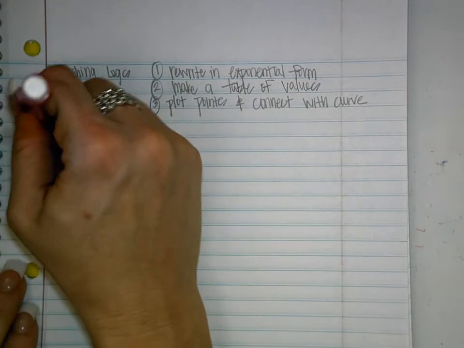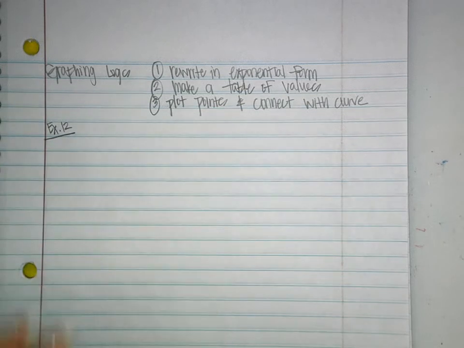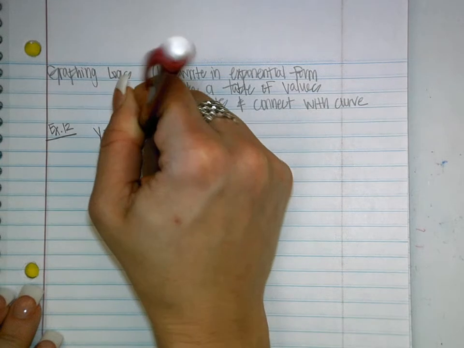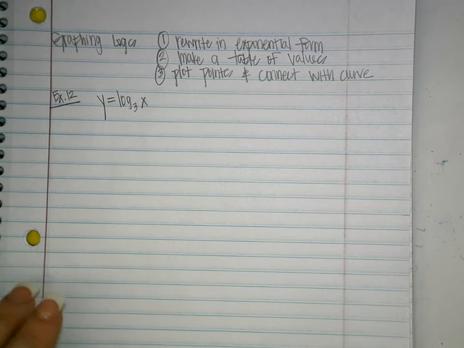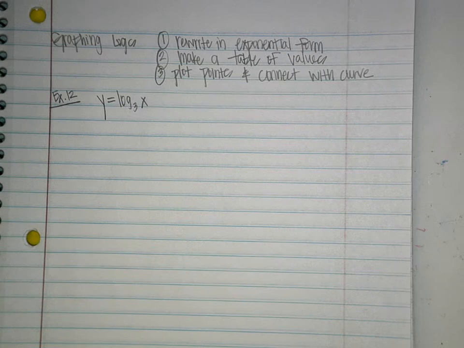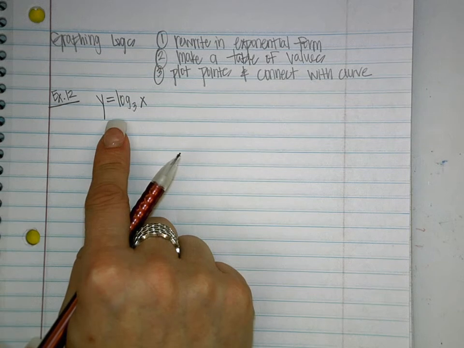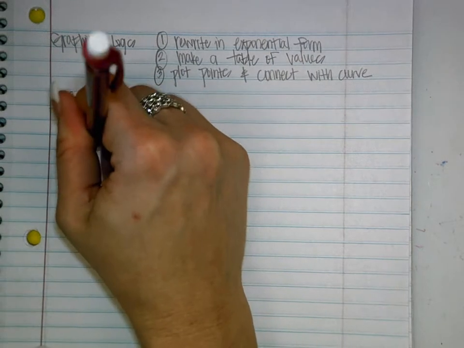So last one, are we on 12? Yeah. Okay, I want you to graph y equals log base 3 of x. So first thing you need to do is rewrite this in exponential form. So how would you write that in exponent form? Y is the exponent on 3 that equals x.